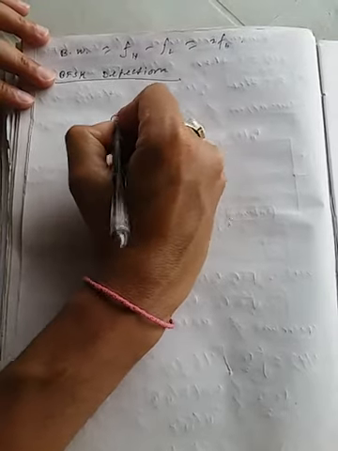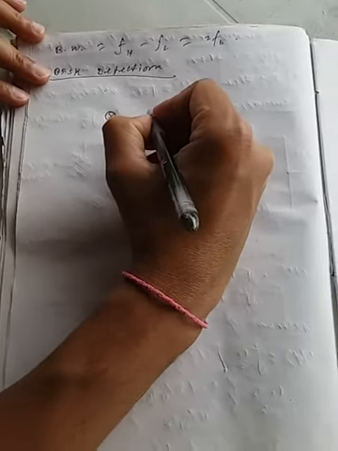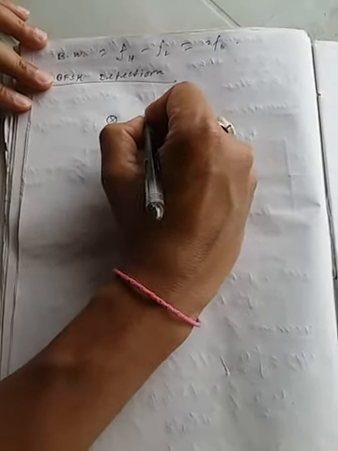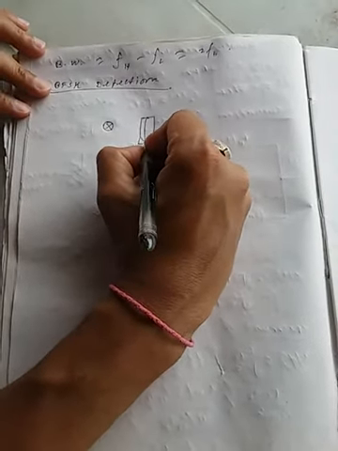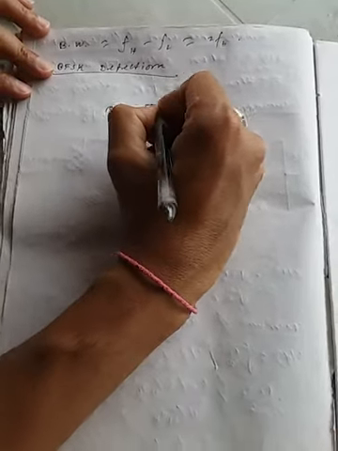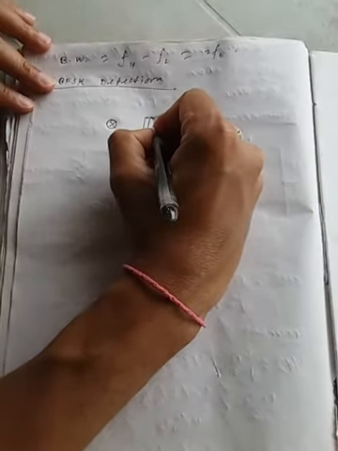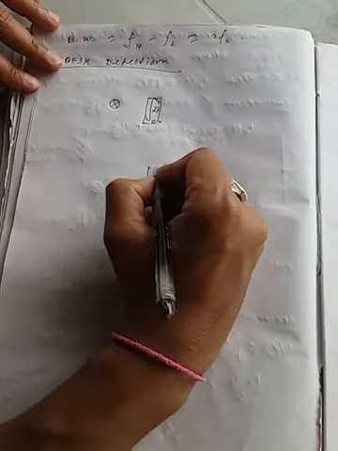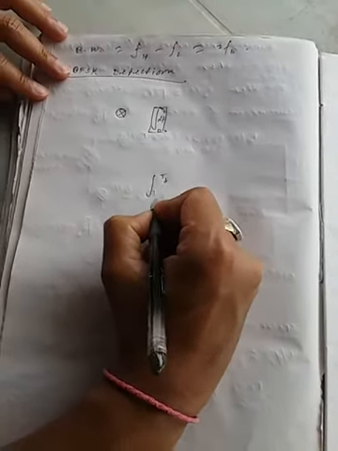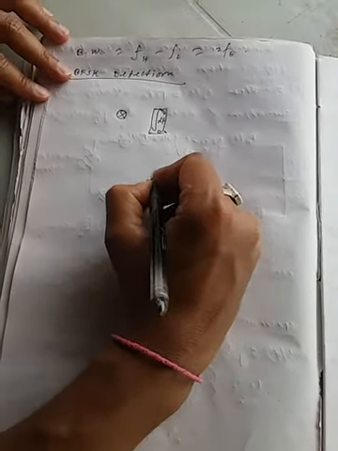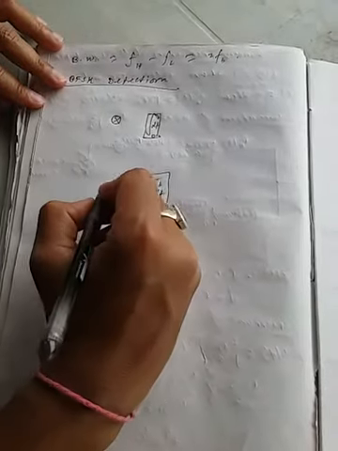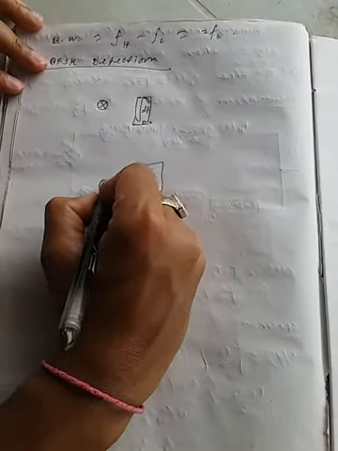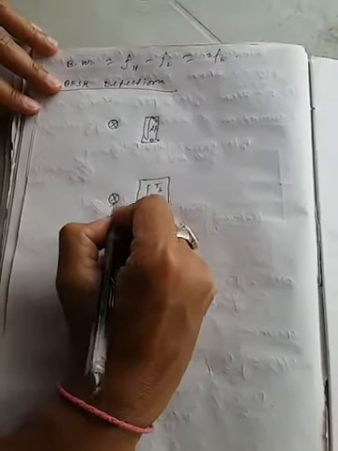There will be a mixer here, and there will be an integrator circuit, integrating from 0 to Tb dt, right? Here is also another integrator, from 0 to Tb, dt, and here is also another mixer.